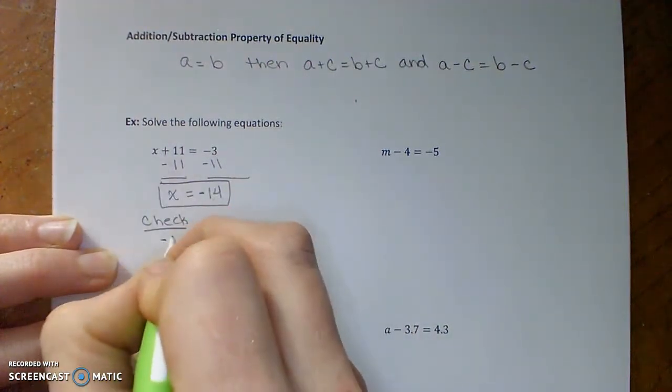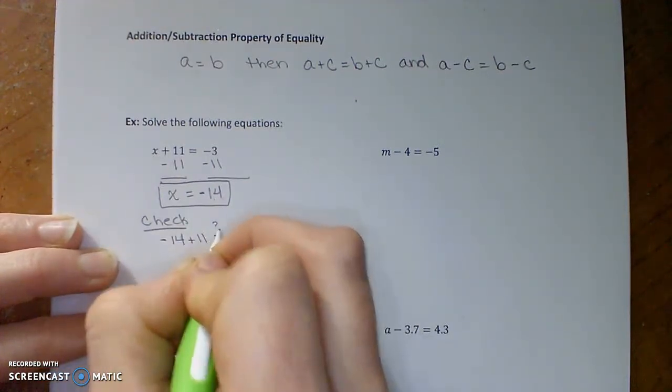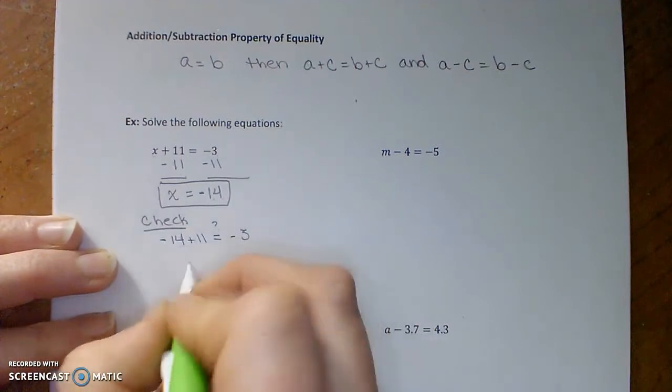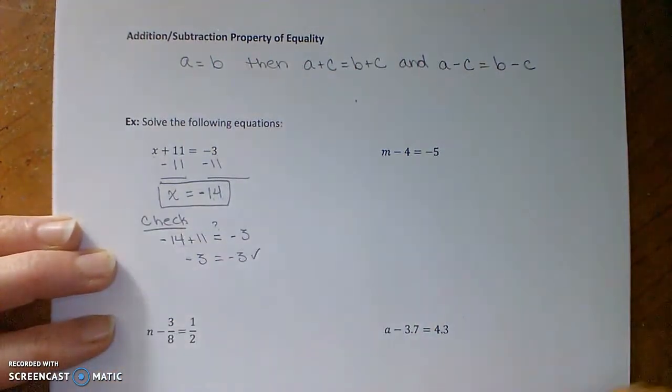Now we can always check this solution too after you're done solving by plugging this into the equation. -14 plus 11, is that equal to -3? That's the question. -14 plus 11 is indeed -3. It checks out. It's great.